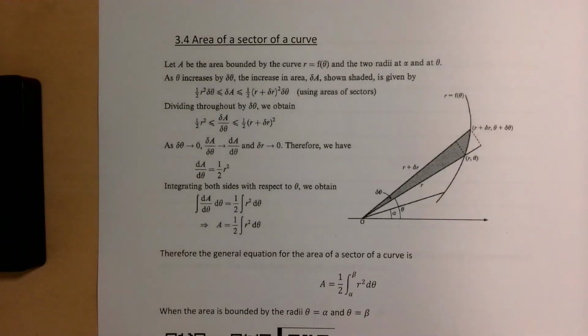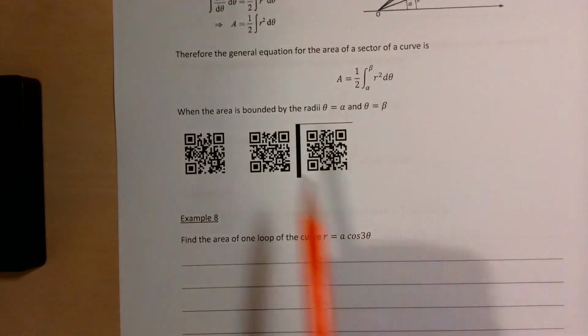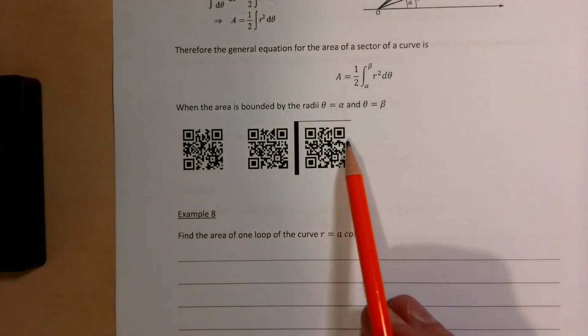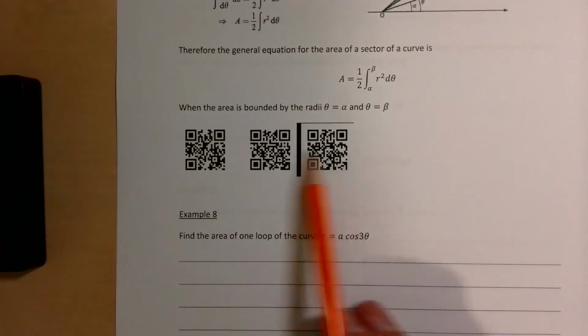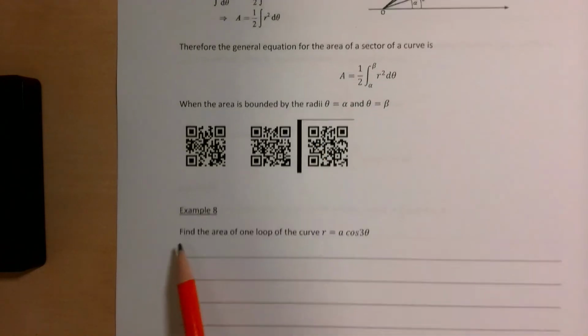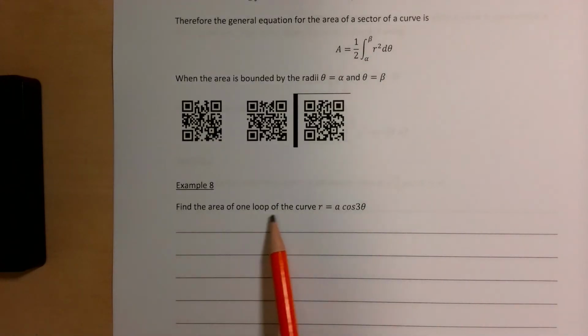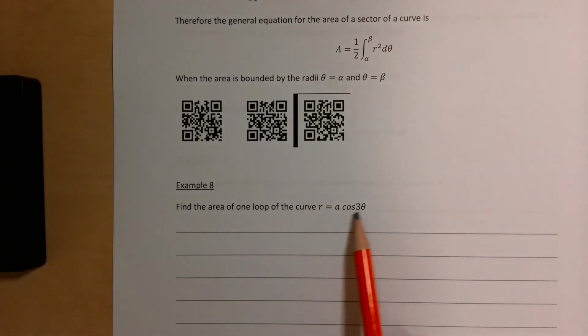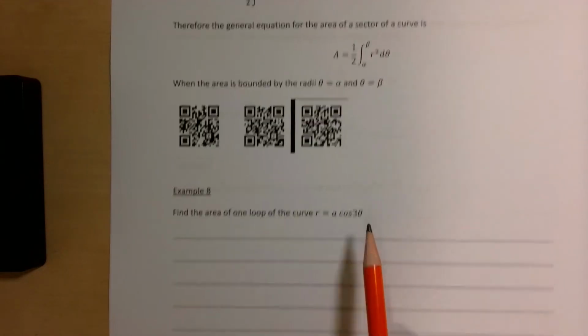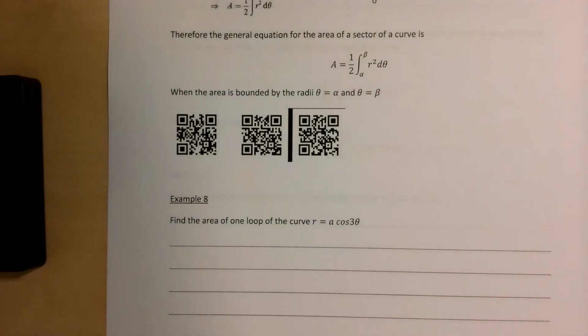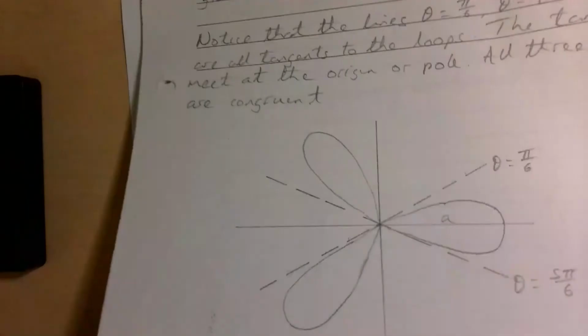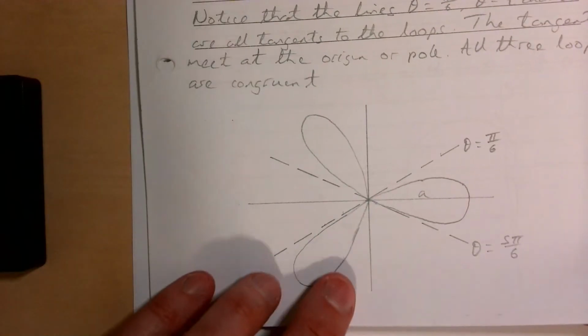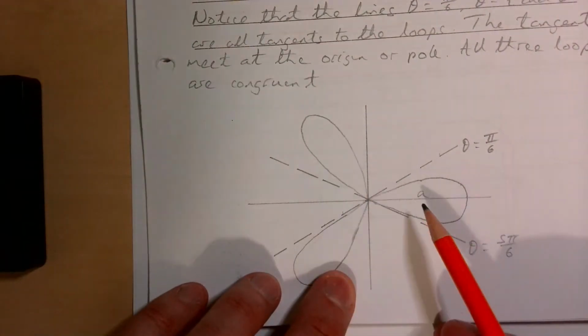It's much easier to explain, I think, by looking at one of the examples. Again, I would highly recommend you scan these and see what comes up. It's a good few examples of what's going on here. What we're going to do is find the area of one loop of the curve r equals a cos 3 theta. Now hopefully, if your memory serves you well, if you look back in your notes, we're dealing with this shape here. So we want to find the area of one of these three loops.